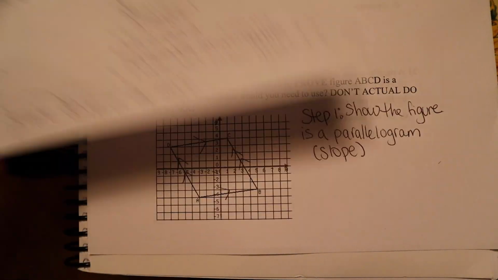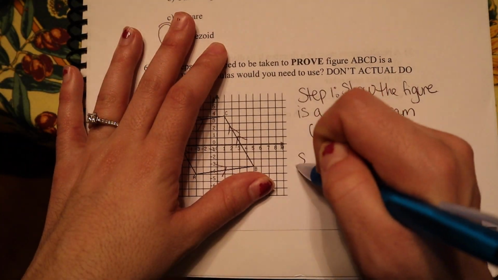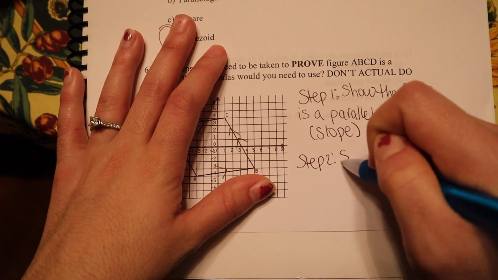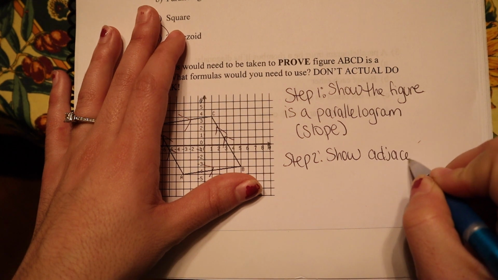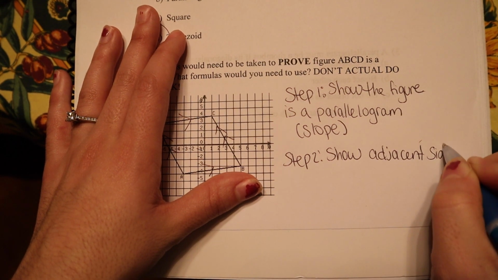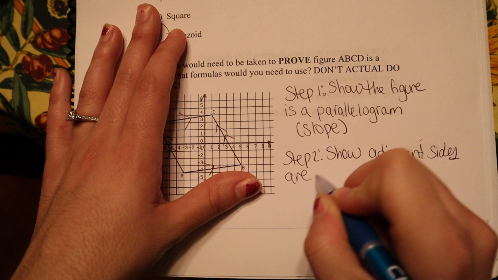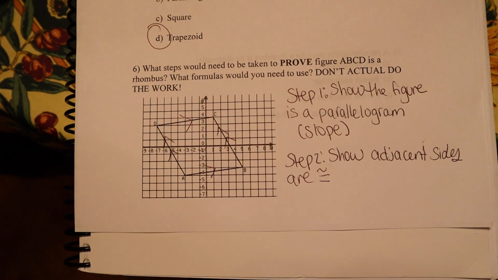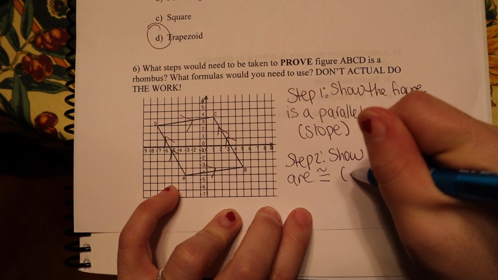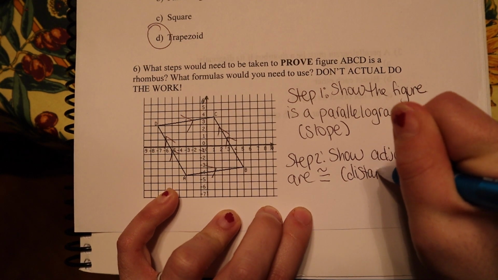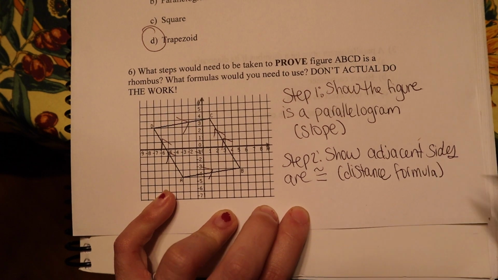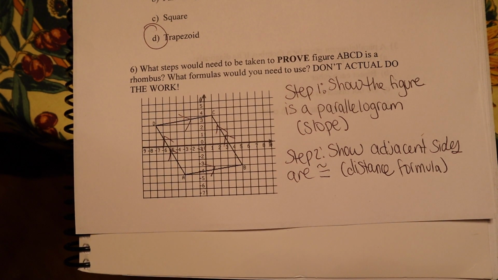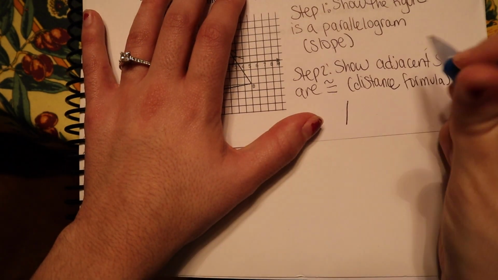A rhombus has 4 congruent sides. So let's say for step 2, I'm going to show adjacent sides are congruent. And how do I show things are congruent, the same length? That's the distance formula. Now you may be asking, why am I only showing the sides next to each other are equal and not all 4? So let's recall.